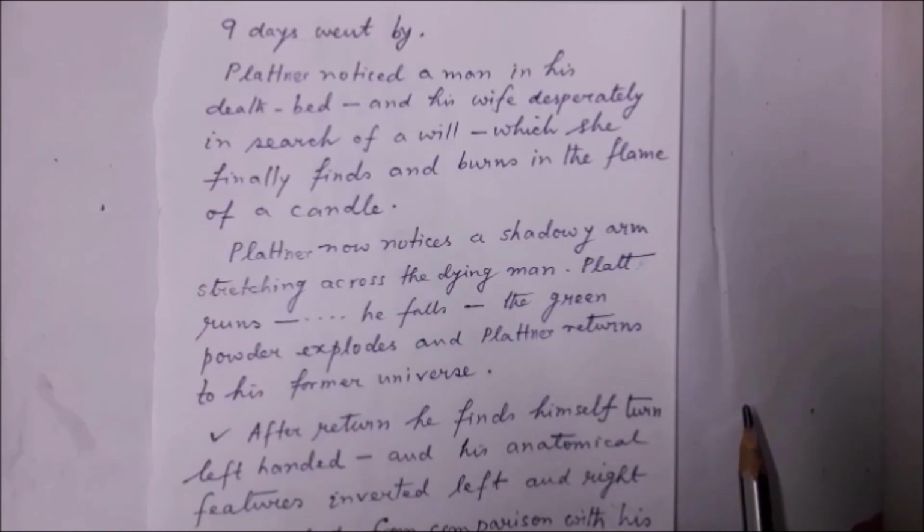Plattner then had an eerie experience, a strange and frightening observation. He suddenly saw a shadow of an arm that was extending from nowhere, and the man who was doomed to die was engulfed in the shadow. The shadow, so to say, was about to swallow the dying man.